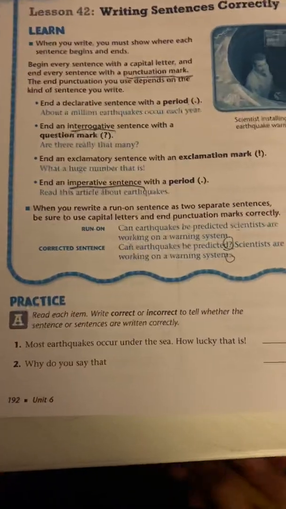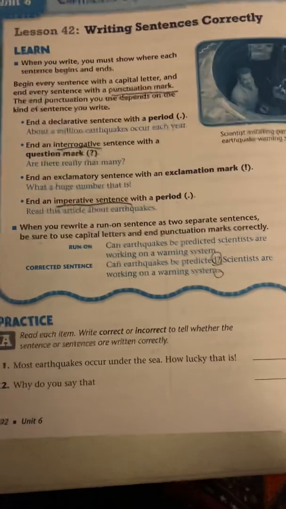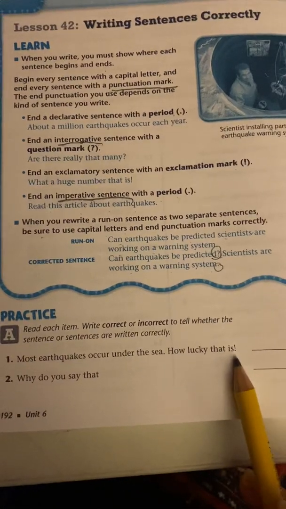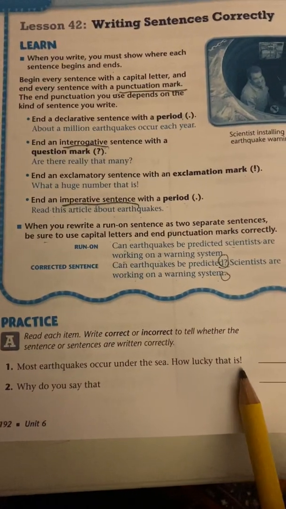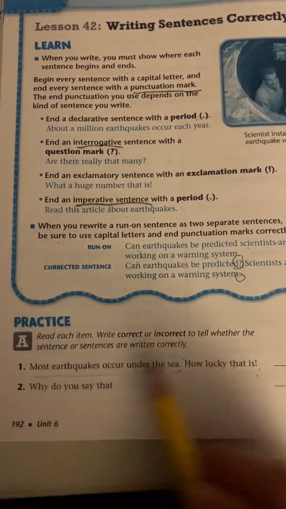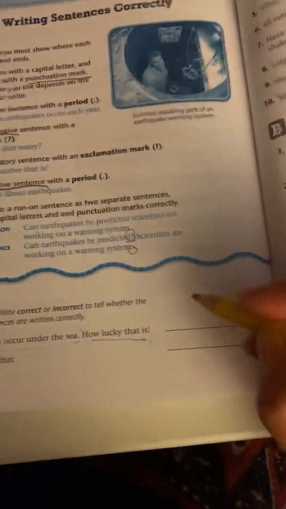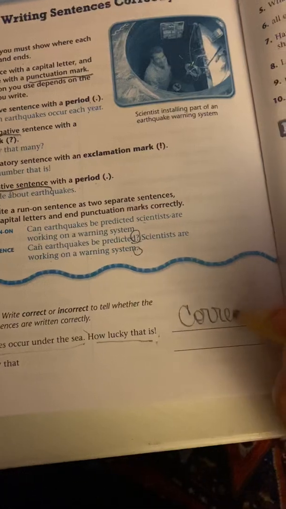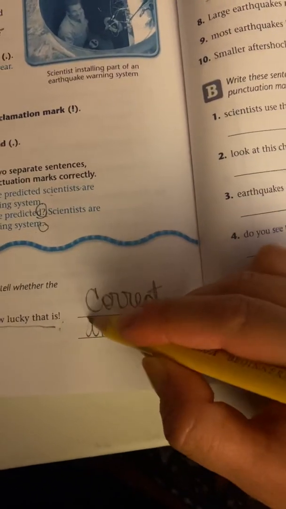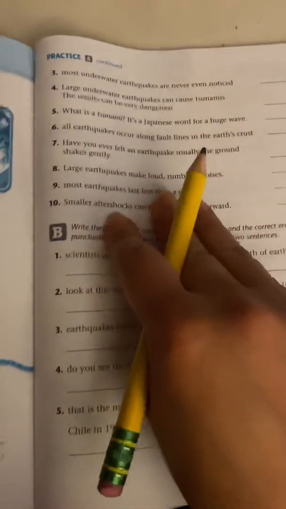All right, practice A. Read each item. Write correct or incorrect to tell whether the sentence or sentences are written correctly. Number 1. Most earthquakes occur under the sea. How lucky that is. And that is correct, right? There's proper punctuation. This is a declarative sentence. This is an exclamatory sentence, so this one is correct. Number 2, why do you say that? There's something missing here. There's no question mark, right? So this one would be incorrect. Okay, you're going to complete the rest of practice A.